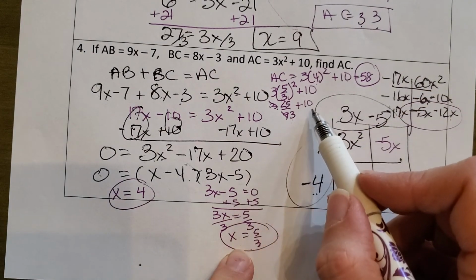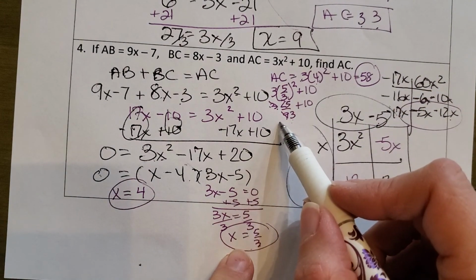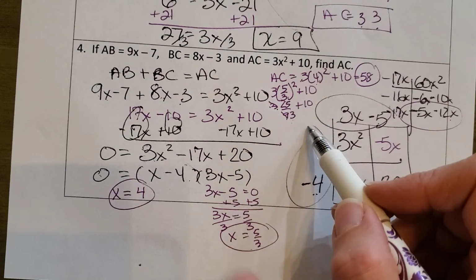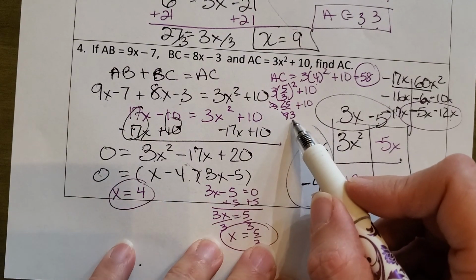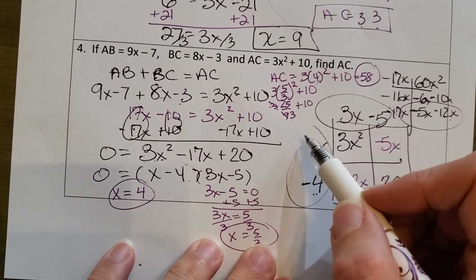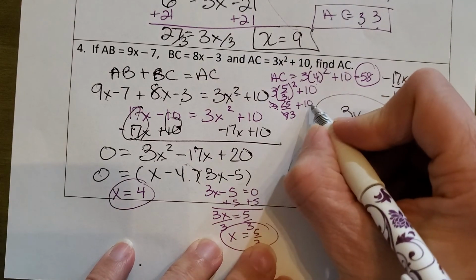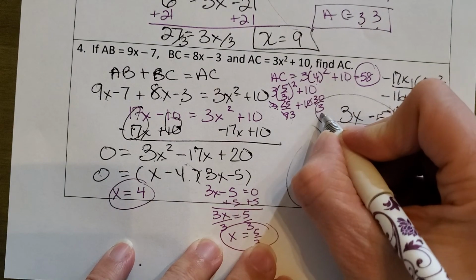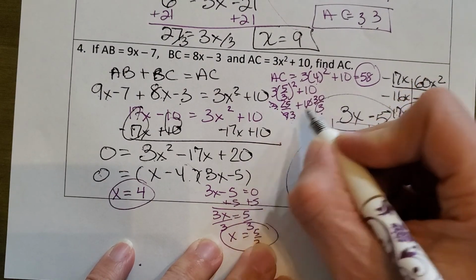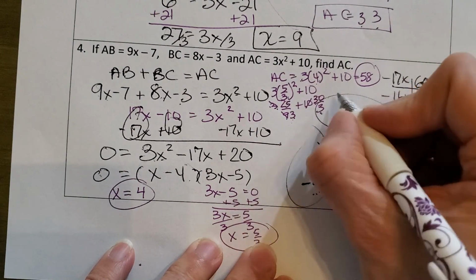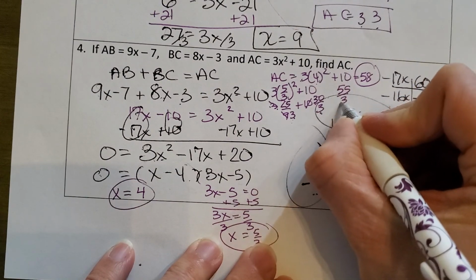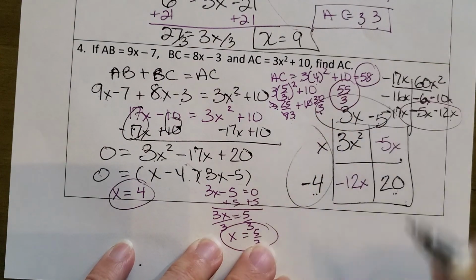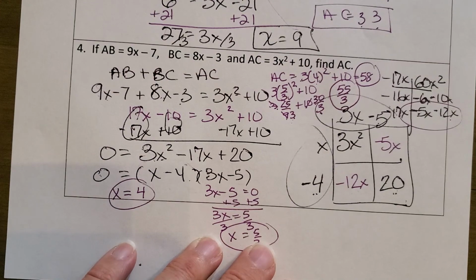And I can either change them all to an improper fraction, or a decimal would be tough. I can do a mixed number and improper fraction. Basically, that's what I'm going to get. So I'm going to change my 10 to 30 thirds, because 30 divided by 3 is still 10. Now I have 25 thirds plus 30 thirds, which gets me 55 thirds. So another option for my AC is 55 thirds.